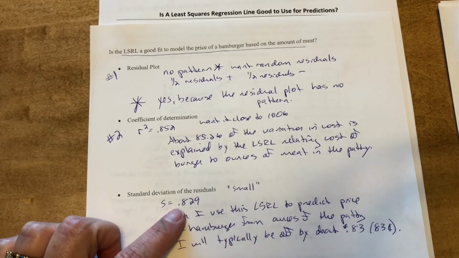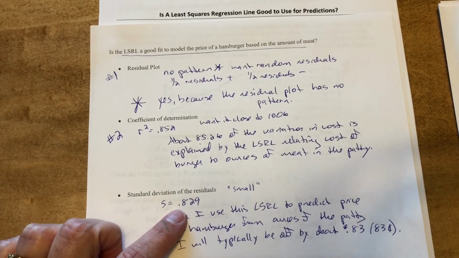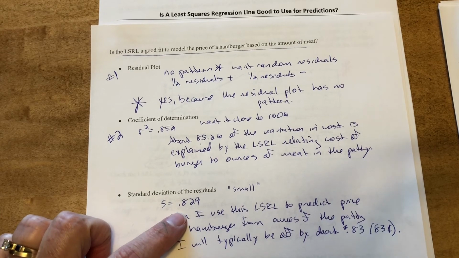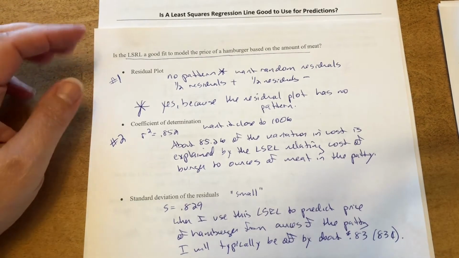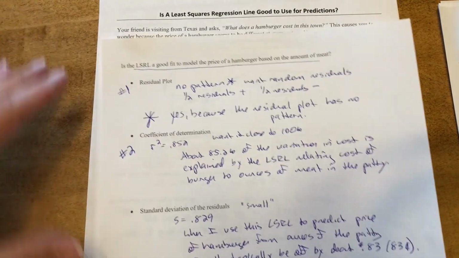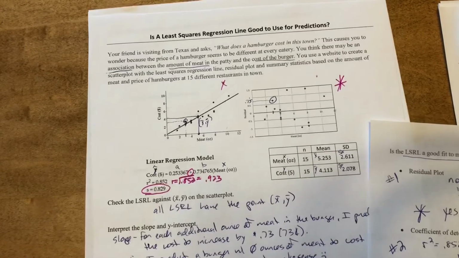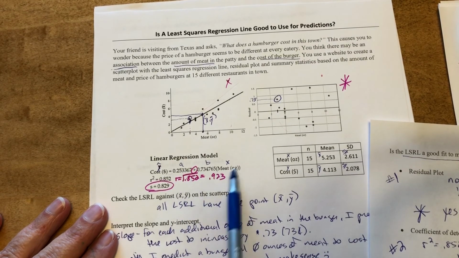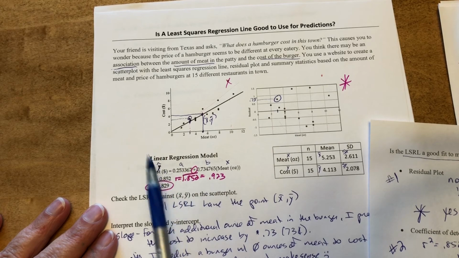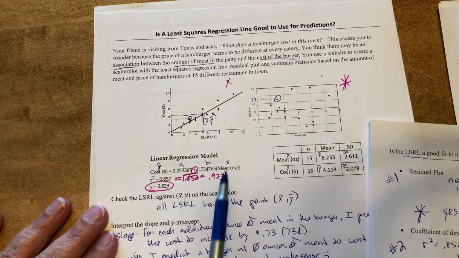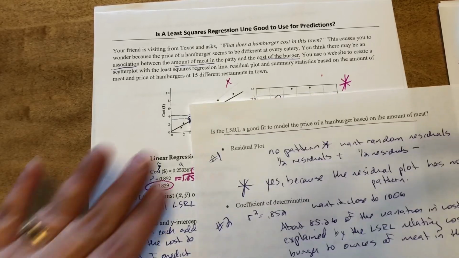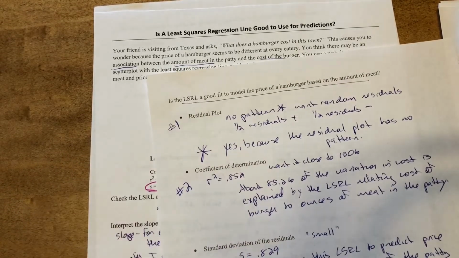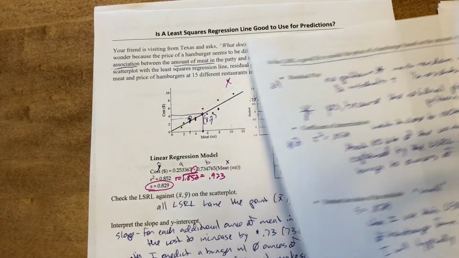If it was like 0.00001 cent, that's really small. But 83 cents, I guess that's small. Who knows. But these two look good. So I think we can definitively say that this least squared regression line is a good way to predict the cost of a burger when we use the ounces of meat in a patty, because of all of our lovely information here.